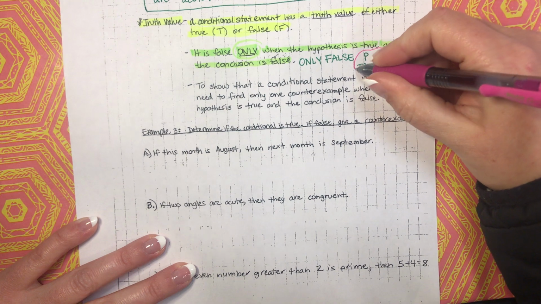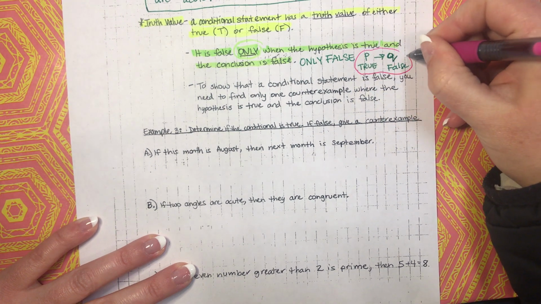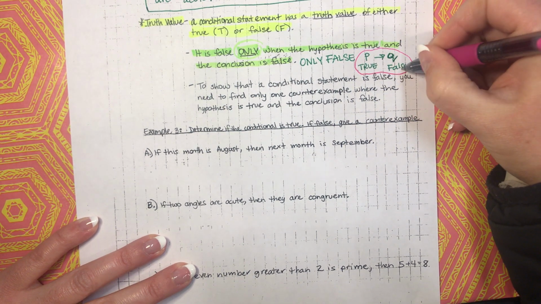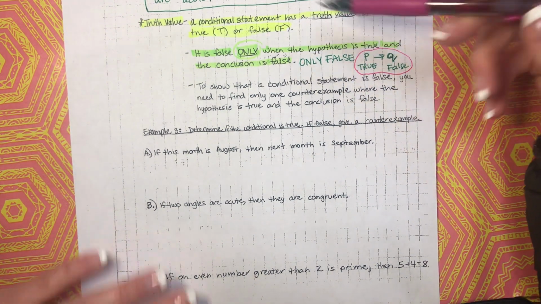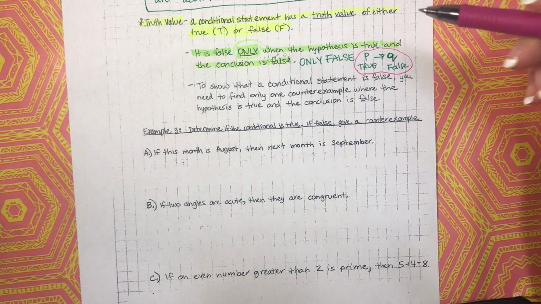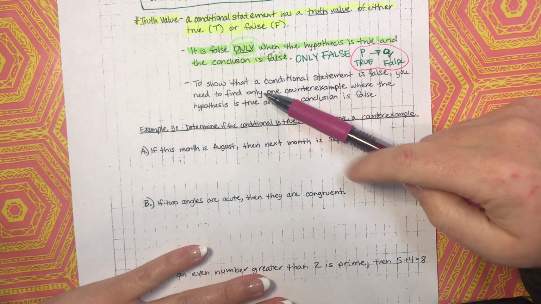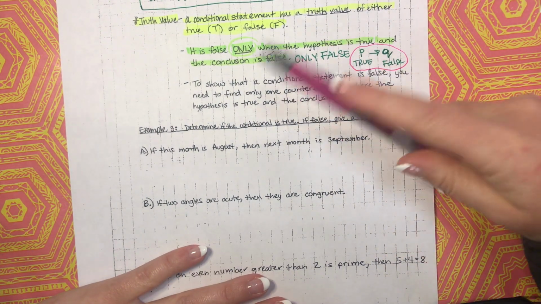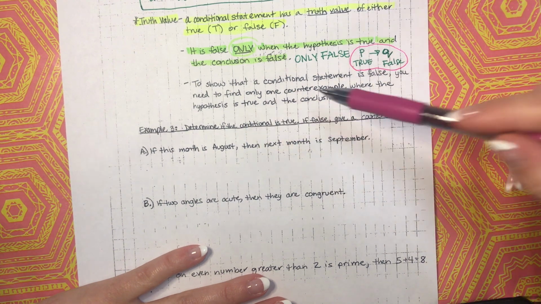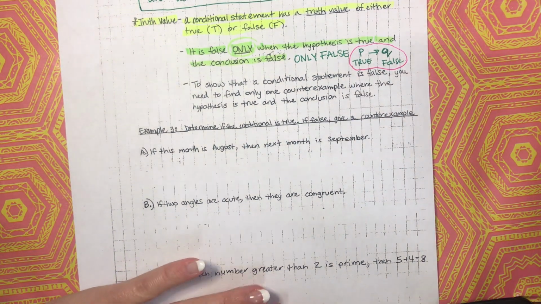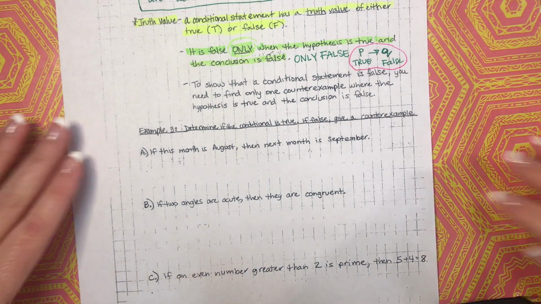The hypothesis has to be true and the conclusion has to be false for the conditional statement truth value to be false. So to show that a conditional statement is false, you need to find only one counterexample where the hypothesis is true and the conclusion is false. All right, so let's go ahead and practice this.